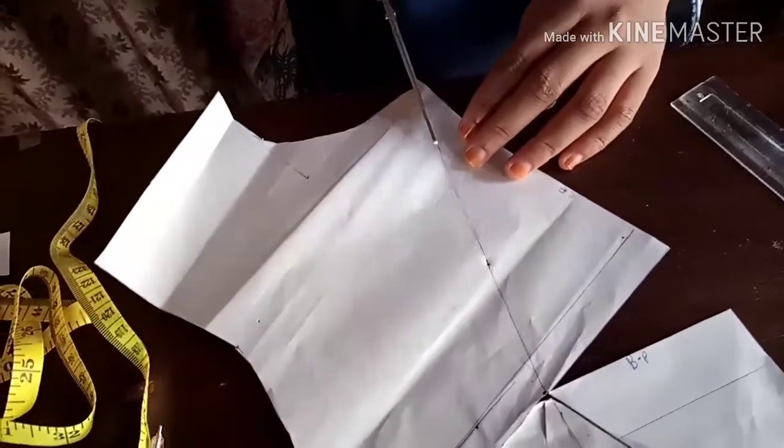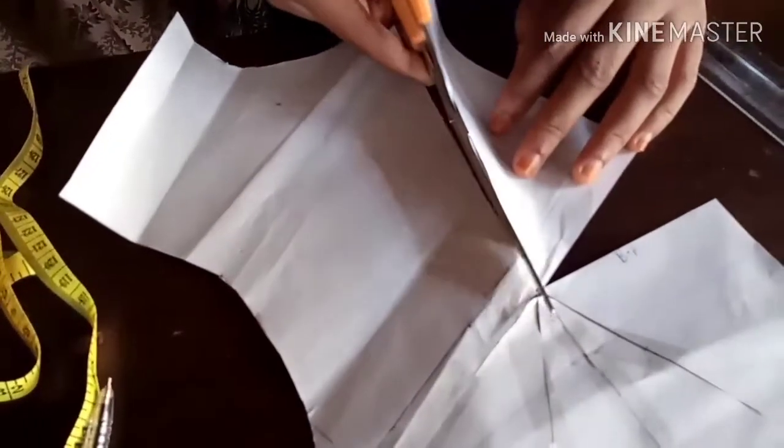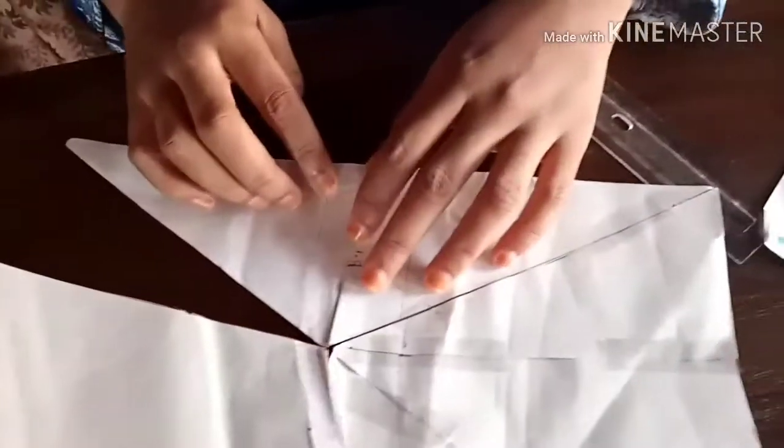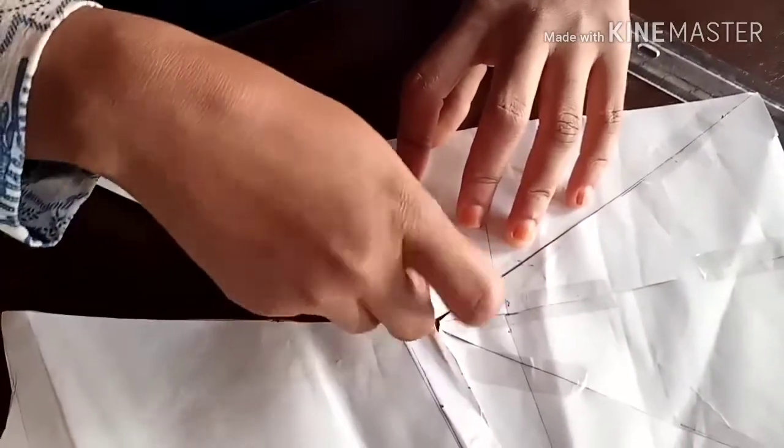Like I was saying, we have two methods. The method we're using is the slash and spread method. We also have another method called the pivoting method. You slash through, and you close up your center front bust start. By the time you close it up, you use your tape to hold it down. Then you have your center front neck dart.